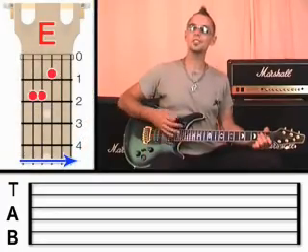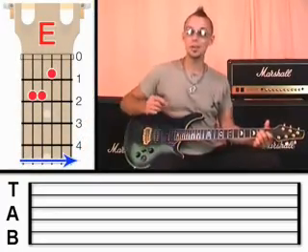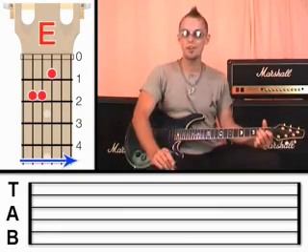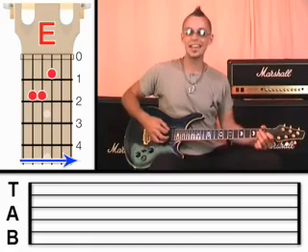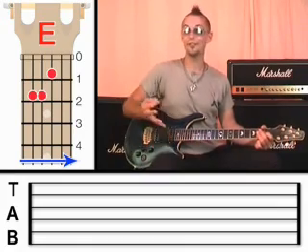Now, what I'm going to ask you to do is hold down with plenty of pressure and strum the strings. Now, ideally, all of those notes will sound nice and clear like that, but to be honest, I'd be surprised if you get it sounding perfect straight away. It'd be perfectly normal if it sounded more like this at first.